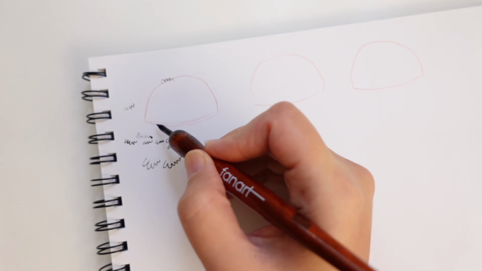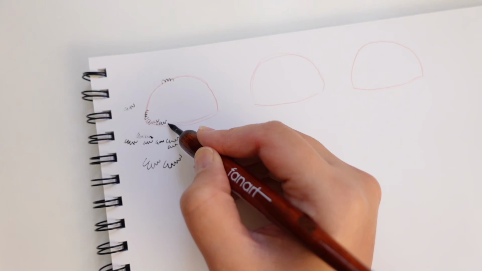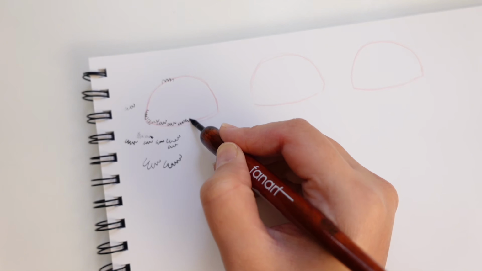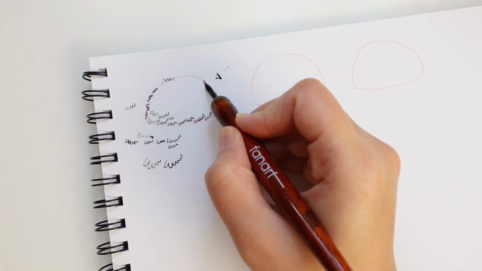Consider the light source on the right. Shading and volume will be on the bottom left. I'll draw most lines there, fading towards the light. Fewer lines where more light hits. This creates shadow and volume naturally.